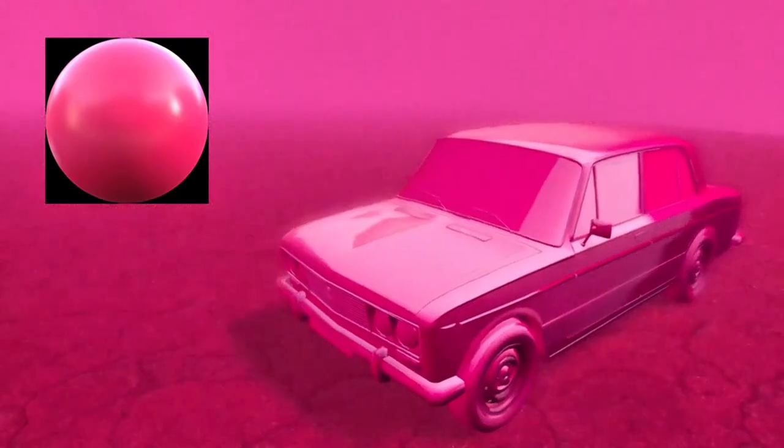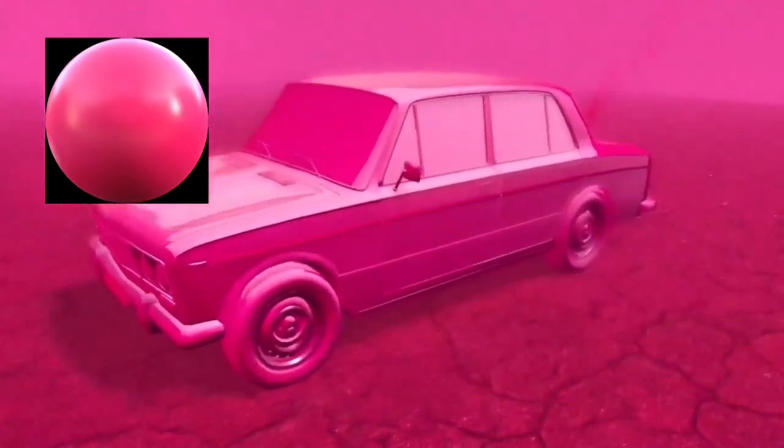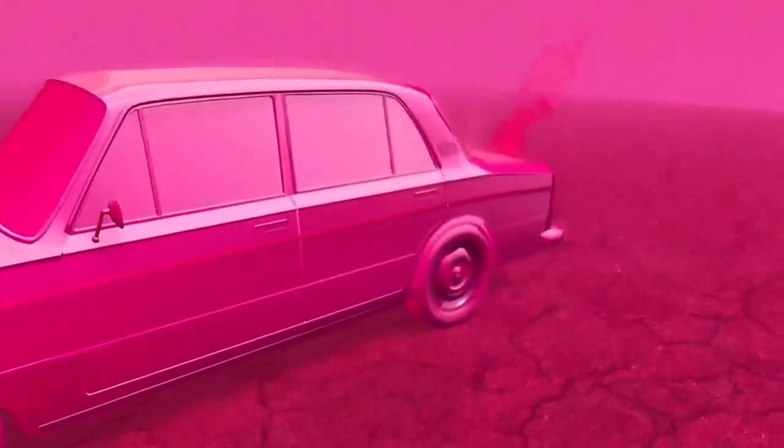Here's a few examples of ways I've used matte caps in unexpected ways in my own Spline builds. This car animation uses this pink matte cap on every piece of the vehicle. The smoke from the exhaust is a particle emitter, which we'll be covering soon. This retro radio I made has matte caps everywhere.